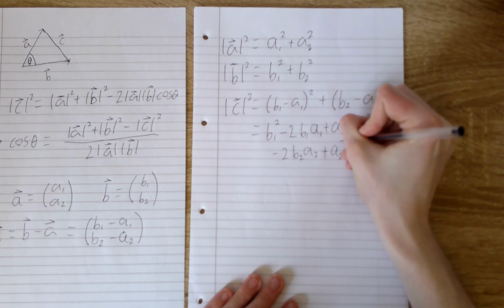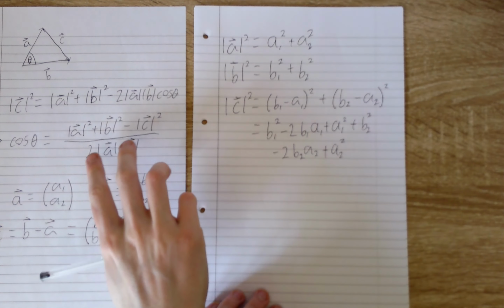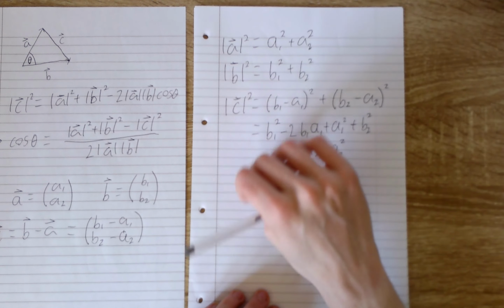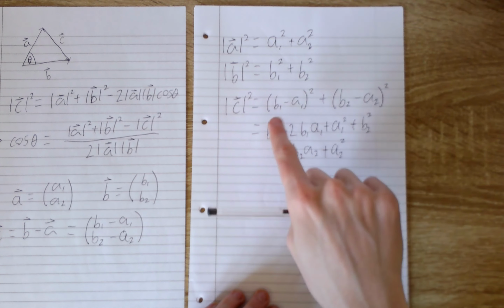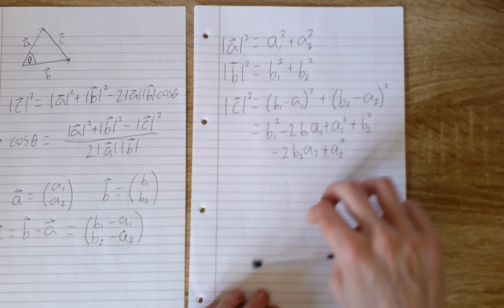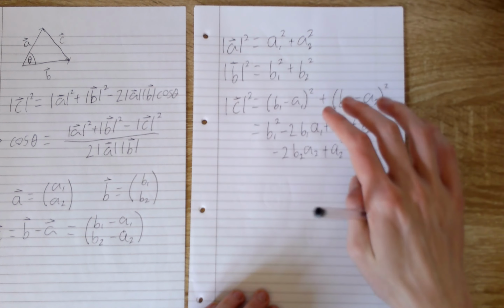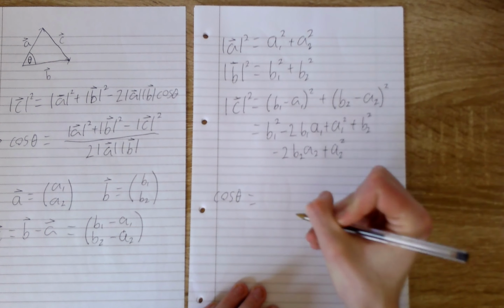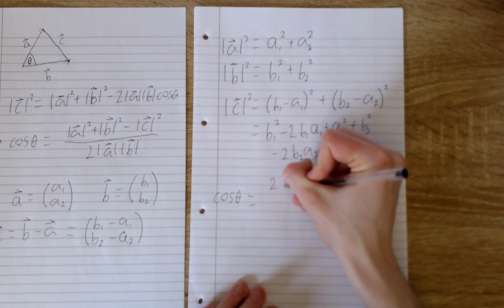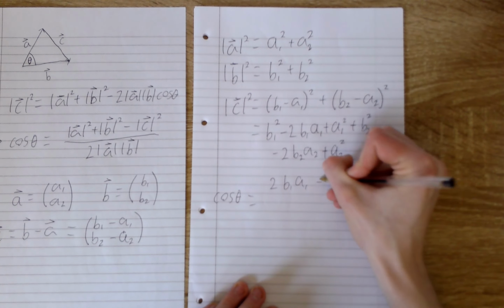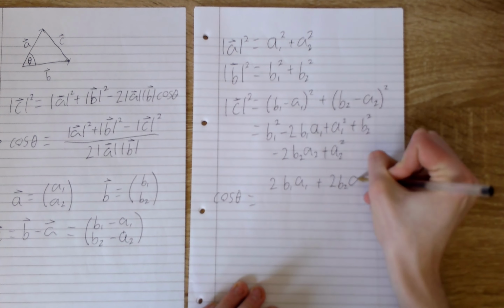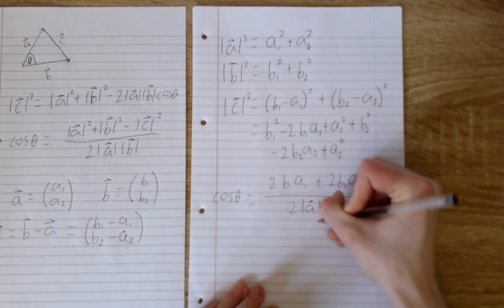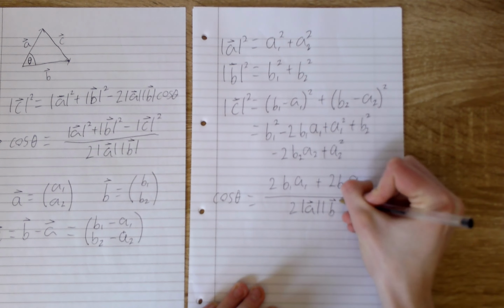And now we see over here we are subtracting the magnitude of c squared from the magnitude of a squared plus the magnitude of b squared. So these b1 and b2 squared and a1 and a2 squareds are going to cancel out. And this is going to give us that cos theta is equal to 2 b1 a1 plus 2 b2 a2 divided by 2 times the magnitude of a times the magnitude of b.